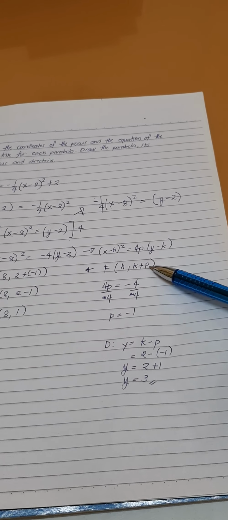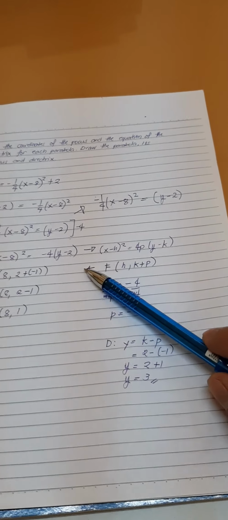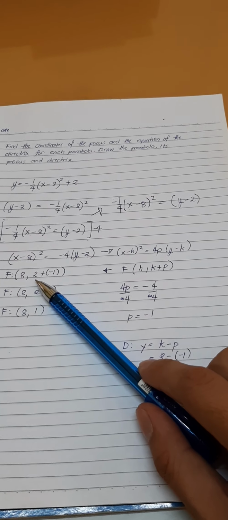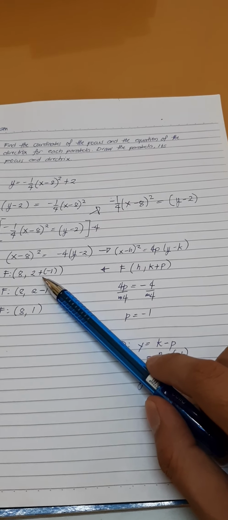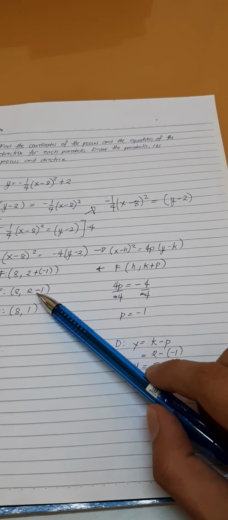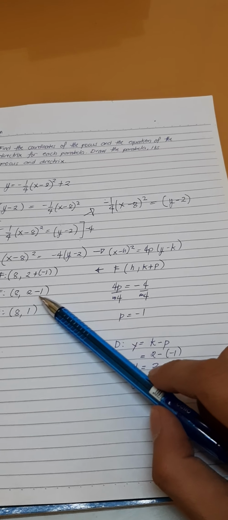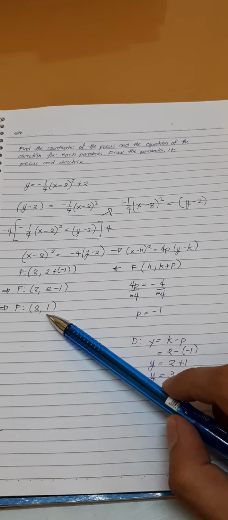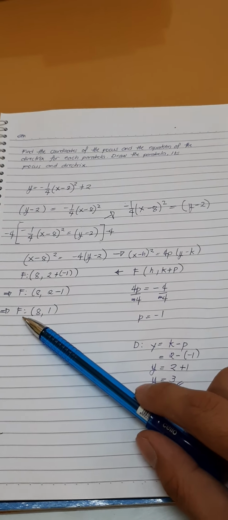into our formula, which is k plus p. So we have it here, 2, which is equal to k, plus the value of p, which is negative 1. So positive times negative 1, we have negative 1. So 2 minus 1 is equal to 1. So therefore, the focus is on the point.